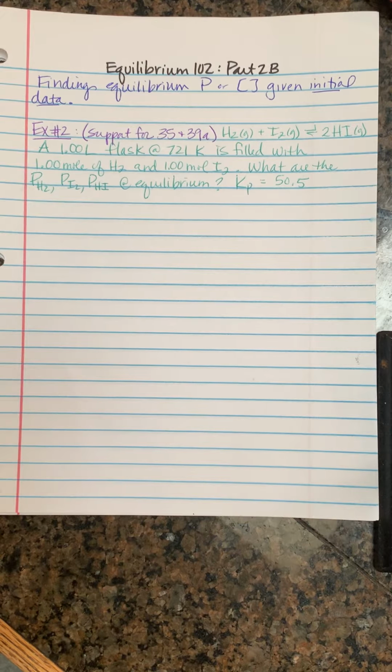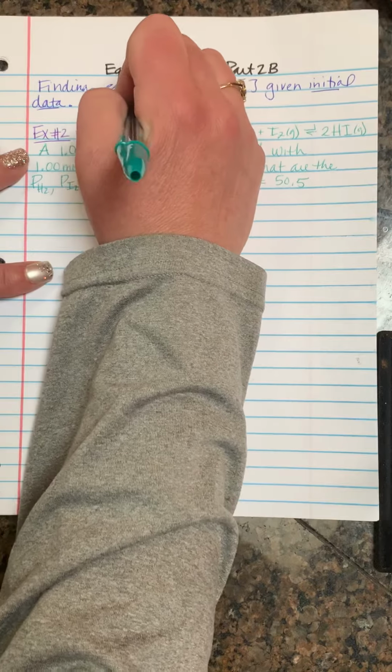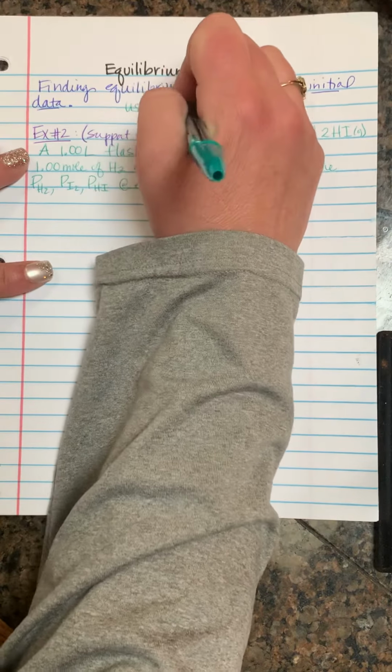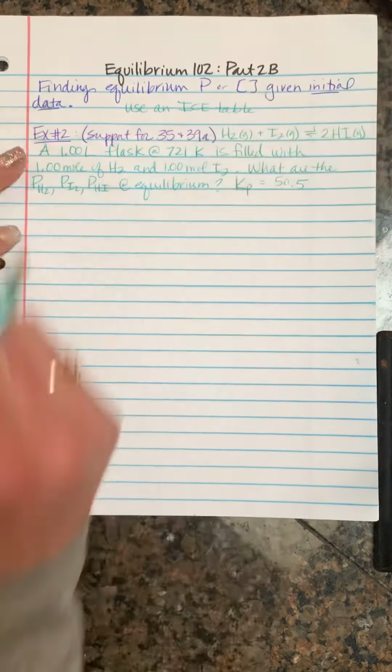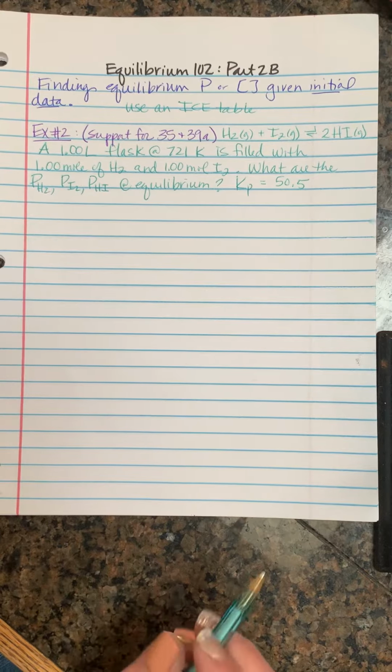Hi guys, this is Equilibrium 102, Part 2B, and what we're talking about is finding equilibrium partial pressures or concentrations if you're given initial data. And so the big picture here is we're going to use an ICE table, kind of like what we did at the end of Part 1.